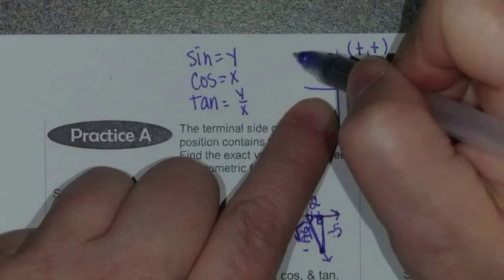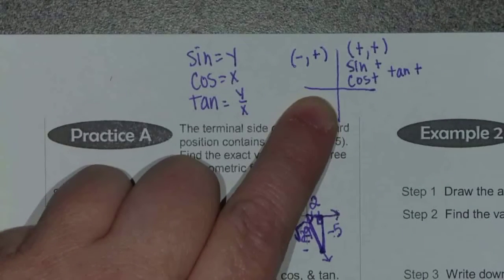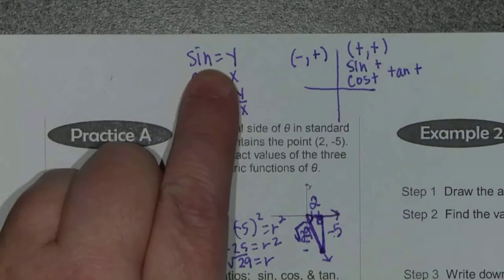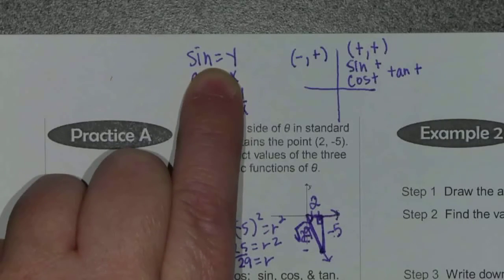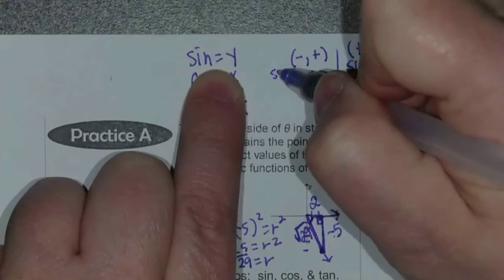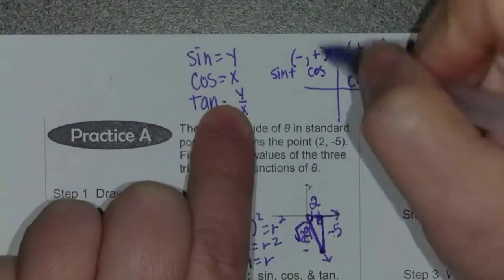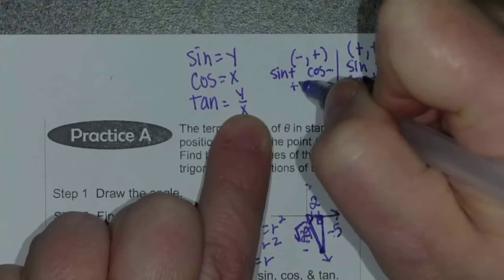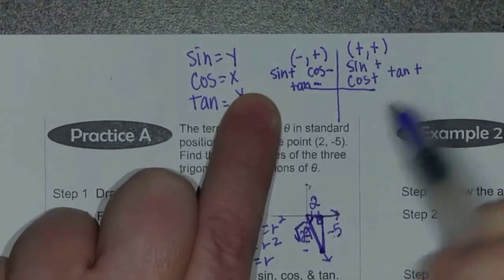In this quadrant, my x value is negative and my y value is positive, right? So is the sine going to be positive or negative? The sine is positive. What about the cosine? Negative. And the tangent's going to be negative, because it's a positive divided by a negative, right?